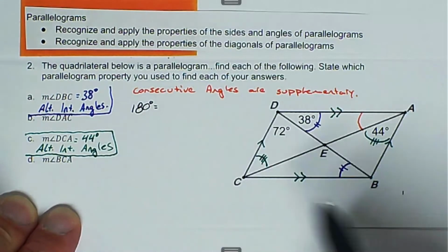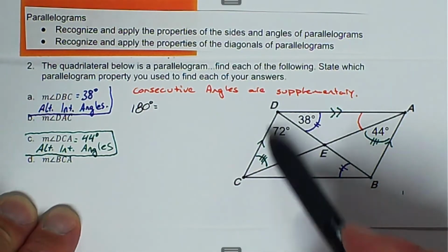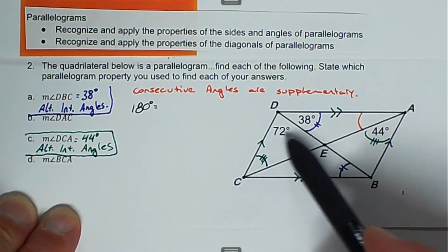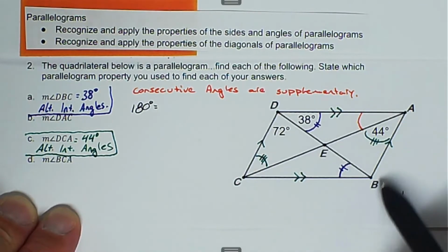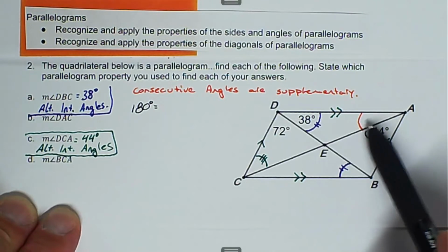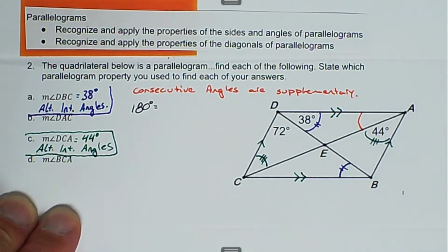is equal to, so the first angle is CDA, so we can take 72 and 38. Next angle is DAB, so we could take that if we knew it, but we don't know what it is, so we're going to replace that and put an X there.